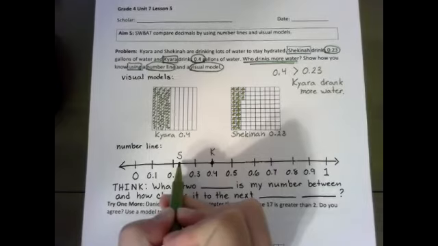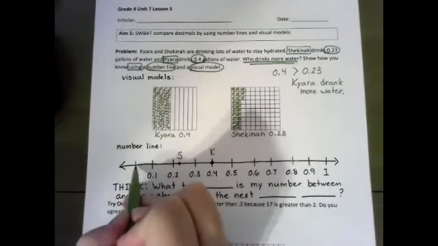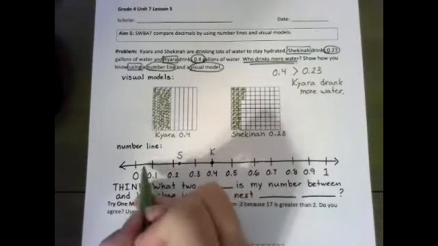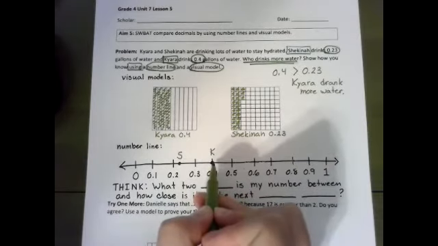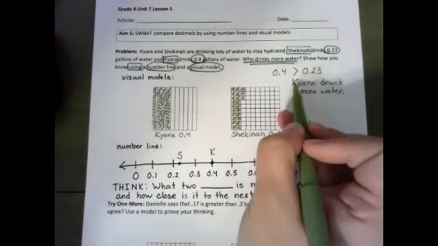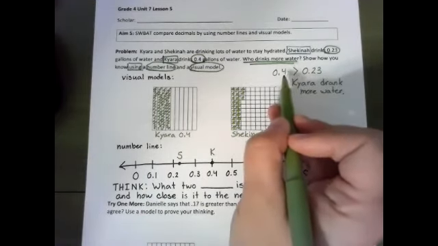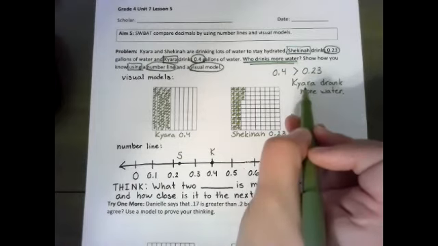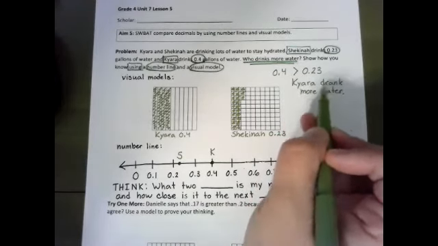Great job. Shakina's value is less because it's closest to 0. Kiara's value is more because it's further away from 0. So our inequality still works. 4 tenths is greater than 23 hundredths, and Kiara still drank more water.